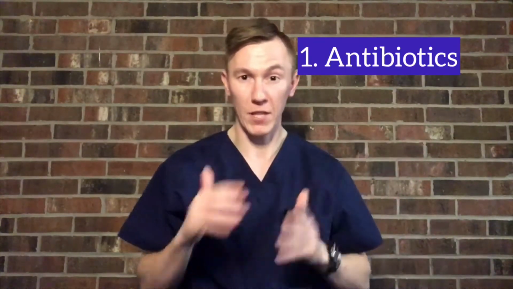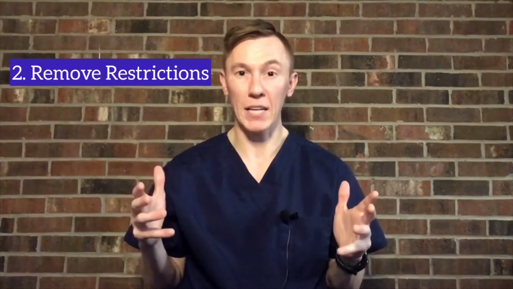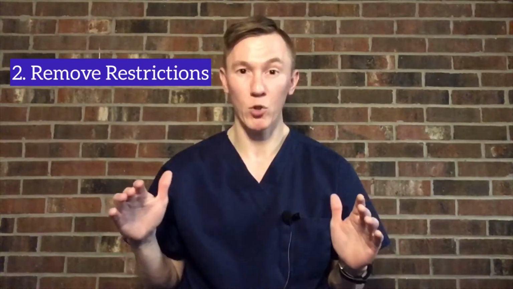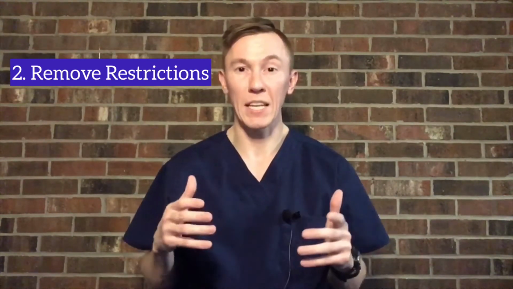Now, as an osteopathic physician, there's two ways that we need to tackle this problem. The first is, what antibiotic do I need to give for this specific infection? The second is, how can I manipulate the body to remove any kind of restriction that might be impeding their lymphatic flow or their blood flow? If you have good blood flow and you have good lymphatic flow, then they can heal faster.